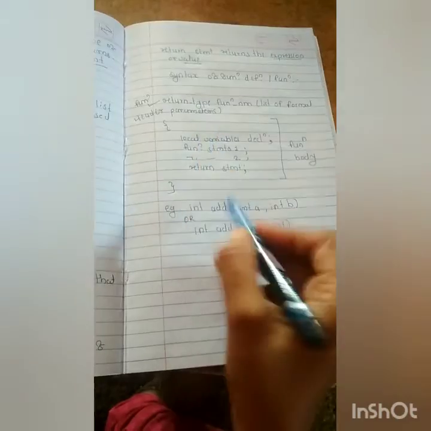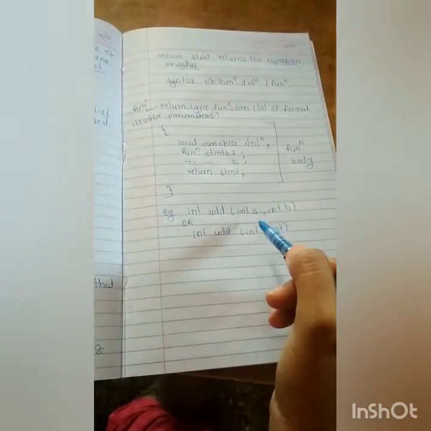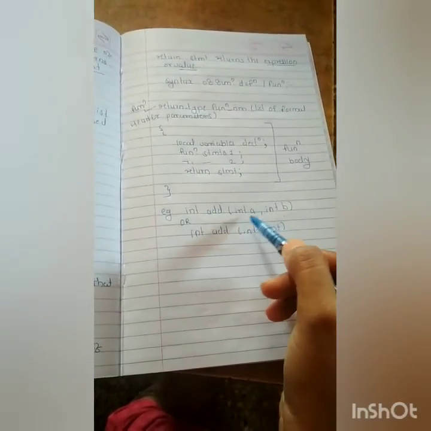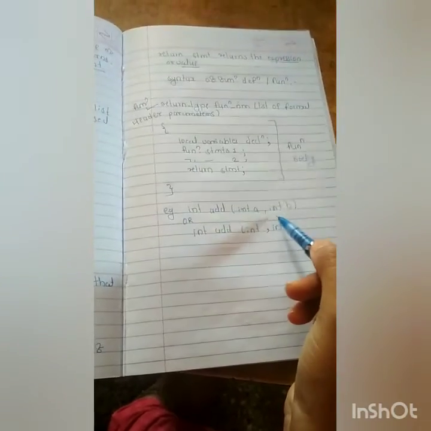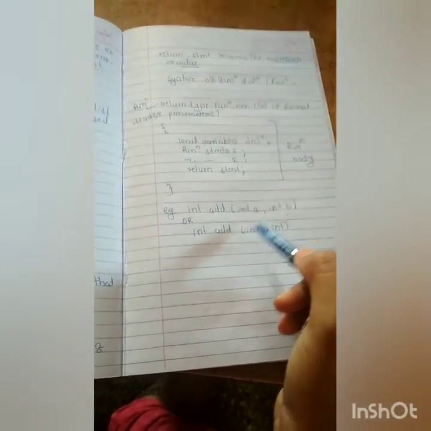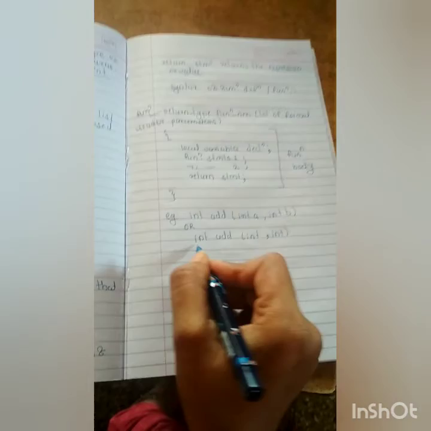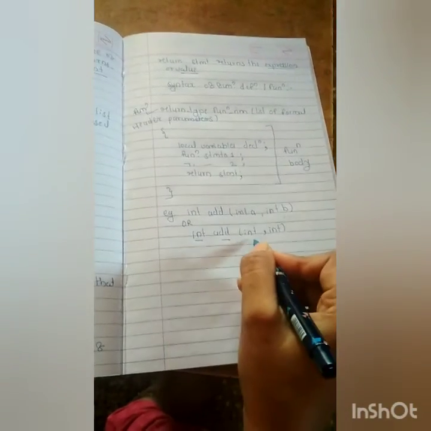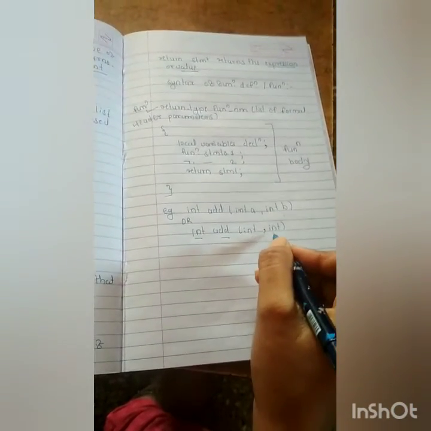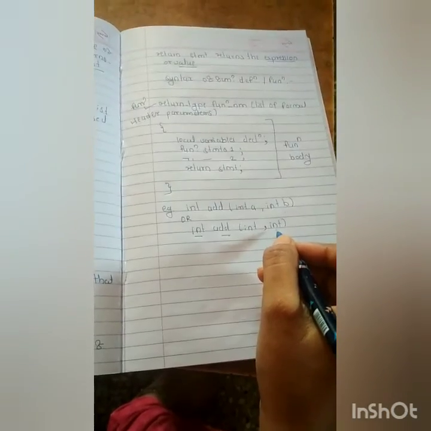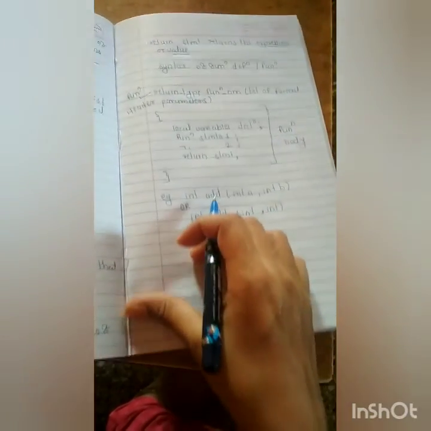Int means the return type, add means the function name, and the list of formal parameters is integer a and b. Here two integer variables are declared. In this way we can also define the function. This is an example of a function header.